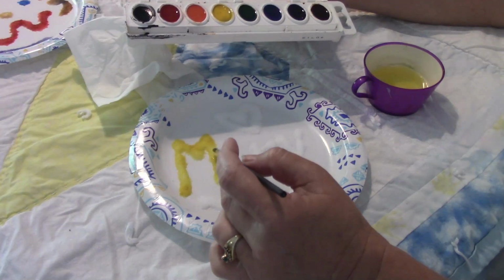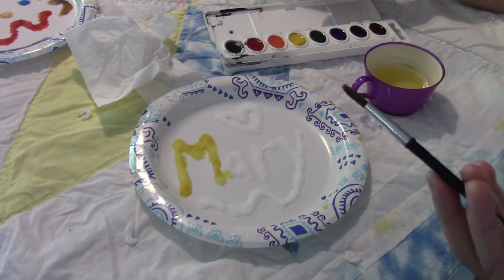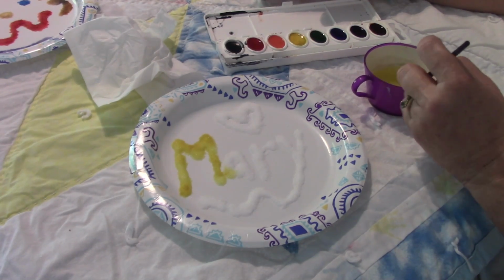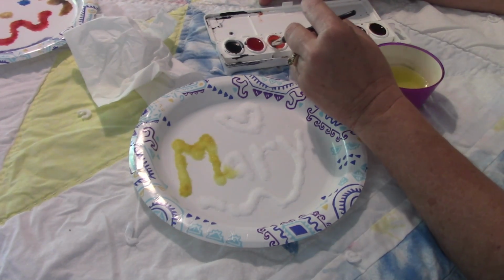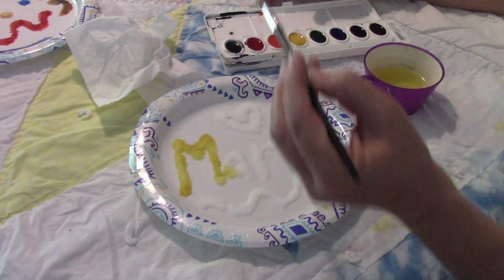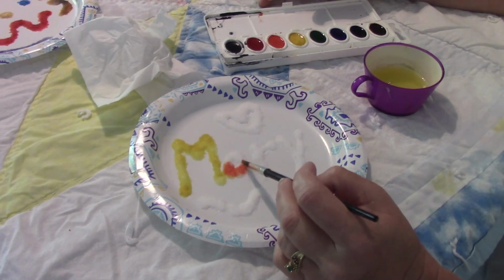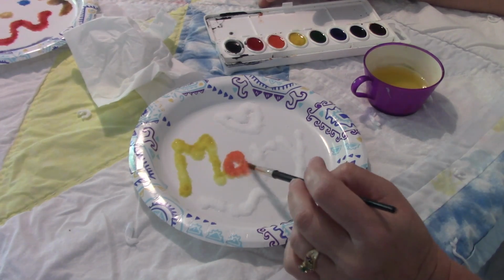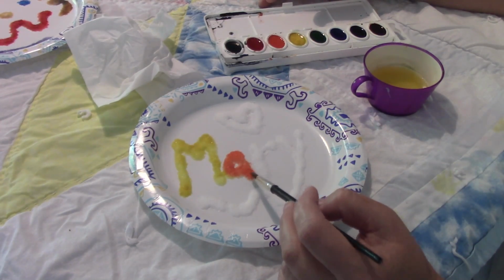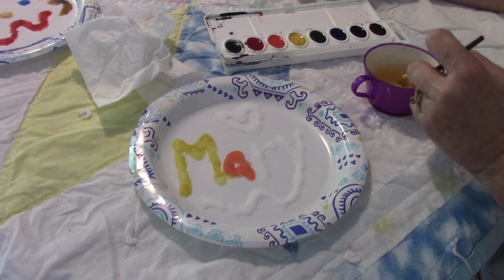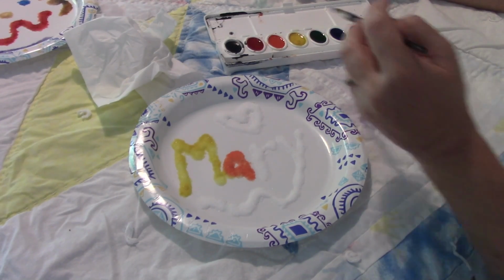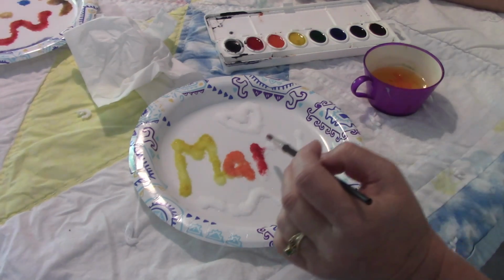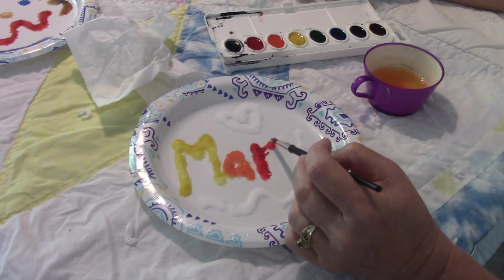What color should I do the A? Now, this is super easy. You just touch super lightly with your brush. Now, I see that my A is touching my M, and so since yellow and orange are pretty close to each other, because there's yellow in orange, I'm going to stick the orange next to the yellow. And if I do that, then I probably should stick some red next to the orange. These are rainbow colors. Ooh, I like this.